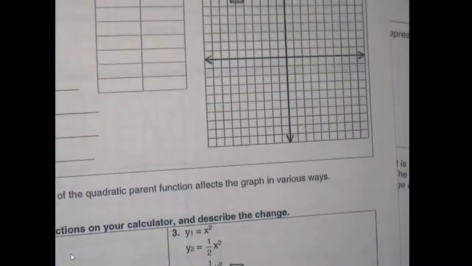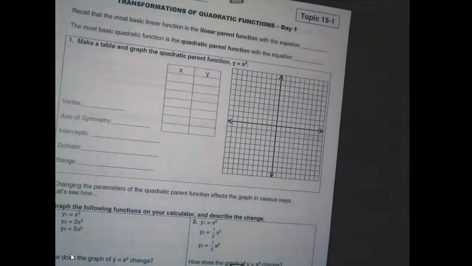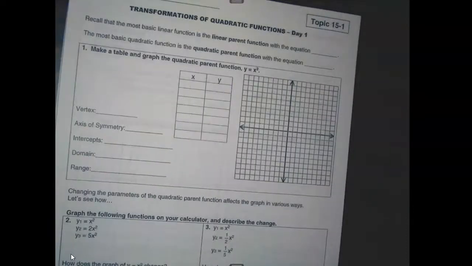Alright, this is the beginning of 15.1, our lesson. It's in your new packet. Alright, so we're going to start. There is some calculator work on it, so you're just going to have to trust me on it. When you come back to school, you can kind of play around with it a little bit.